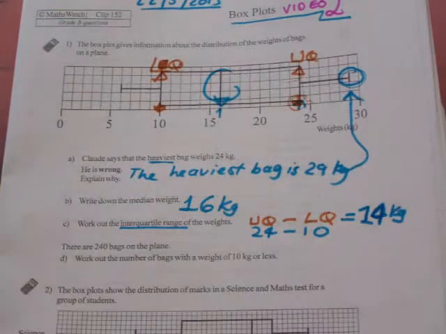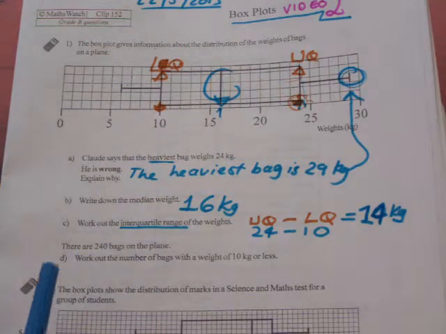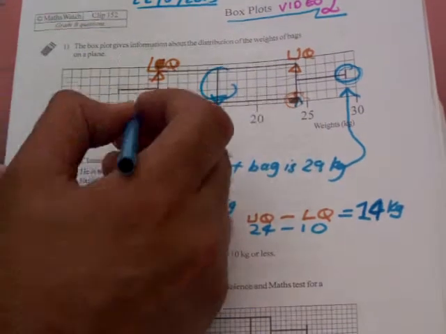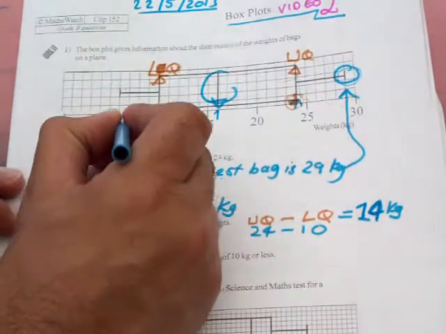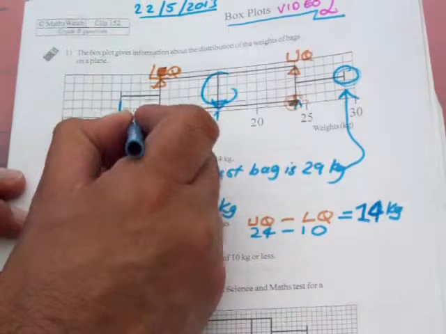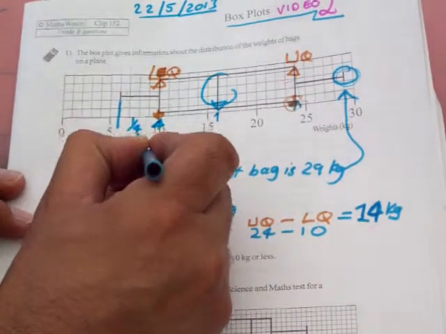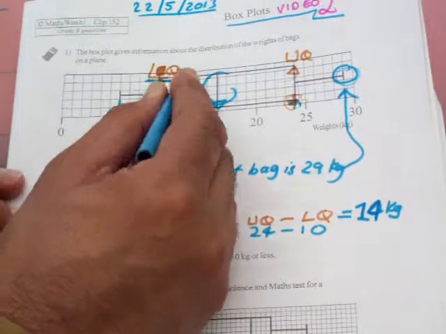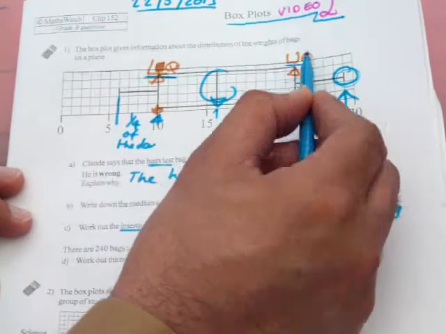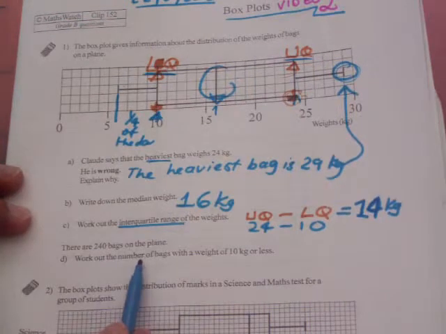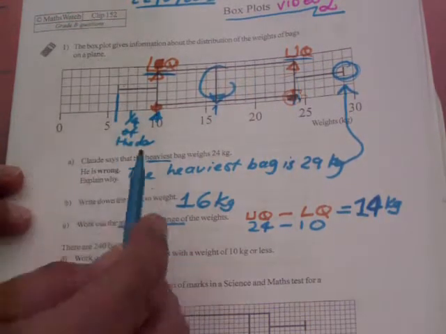Okay, done. There are 240 bags on the plane. Work out the number of bags with a weight of 10 kilograms or less. Just 240 divided by 10? No. This part here represents a quarter of the data, because this is the lower quartile. And that is the upper quartile. So for 10 or less, we've got to work out a quarter of the total number of bags.